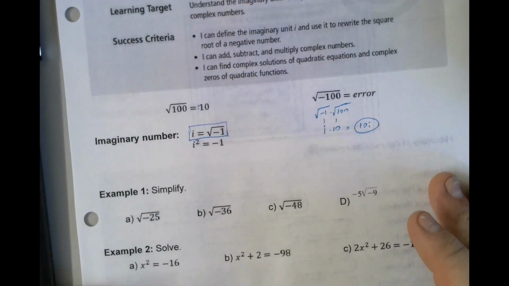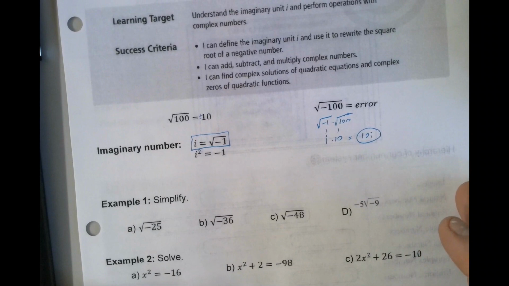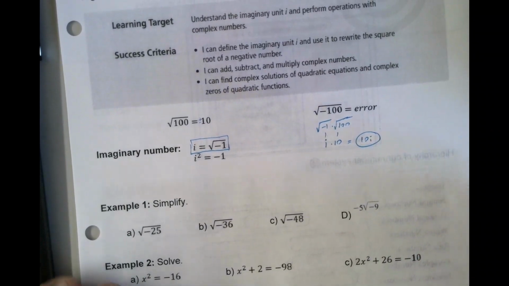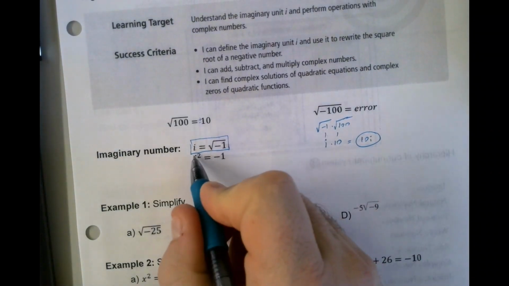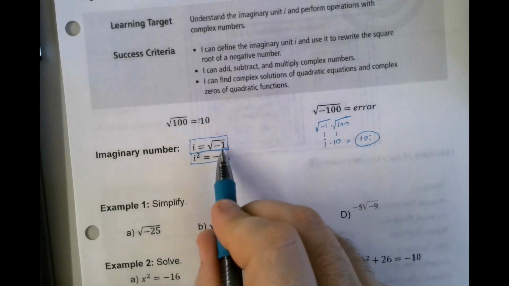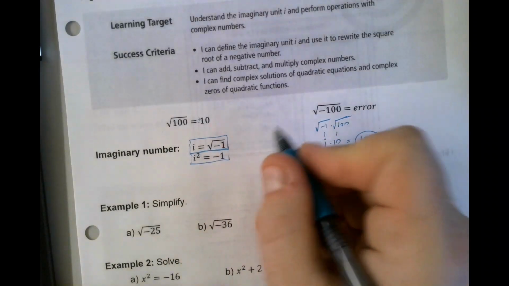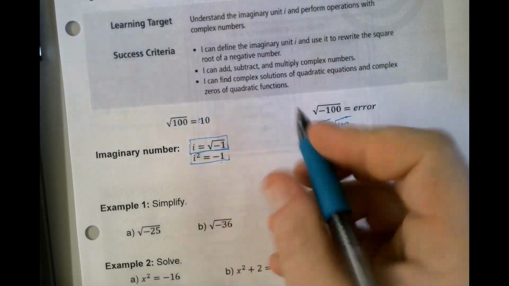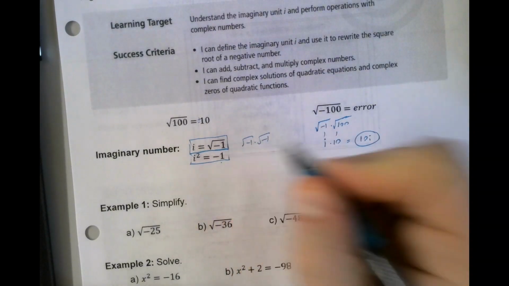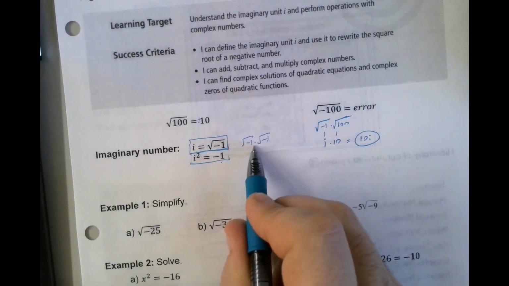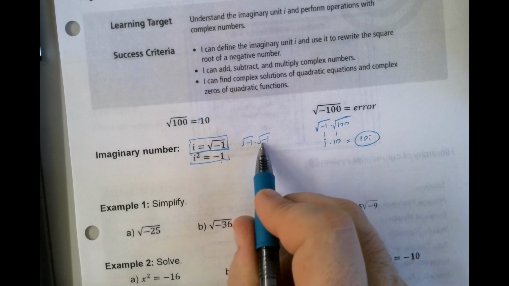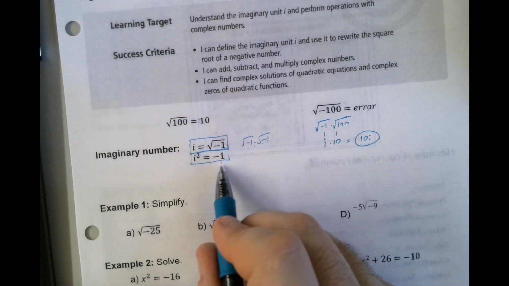Okay. So we also see there are actually some neat things that pop up here. Like if you notice, i squared represents the square root of negative 1 times itself, right? So that's just negative 1. The square root of negative 1 times the square root of negative 1. The radicals undo each other, and you're just going to get negative 1. It just keeps what's under the radical. Okay? So i squared is negative 1.